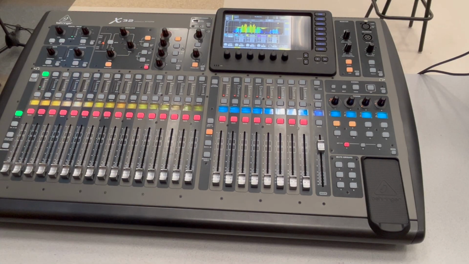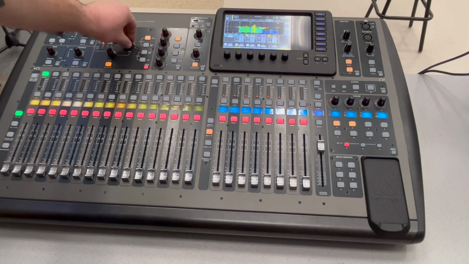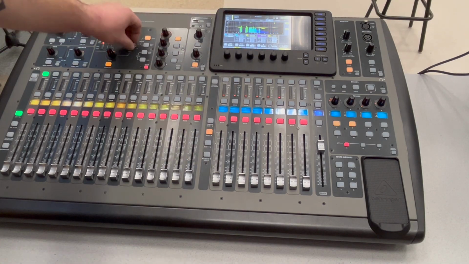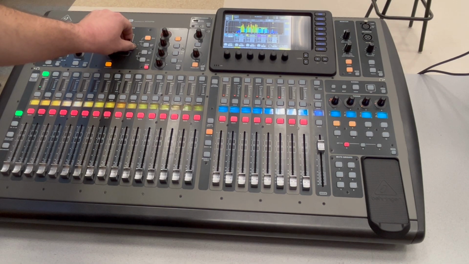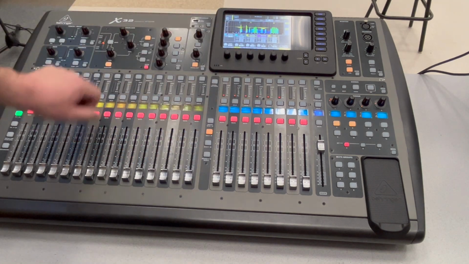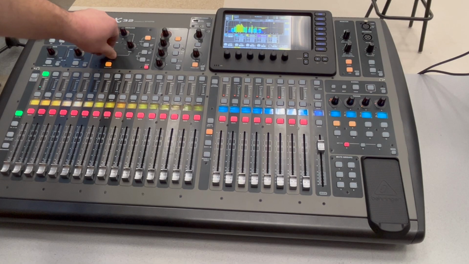Now, if I know of a specific frequency that I want to control, I can turn my frequency dial. And again, you can see my orange dial moving over here. Say I know that I want to roll exactly 6,000 hertz off, I can roll that to as close to 6,000 as I can get. That's 5,097, and I can turn that up or down.